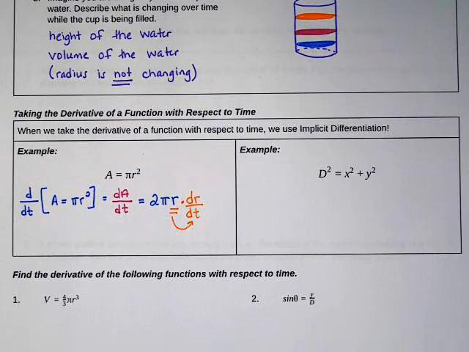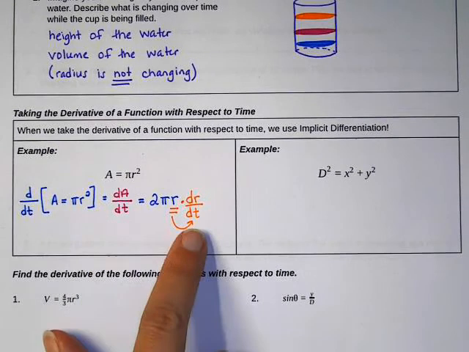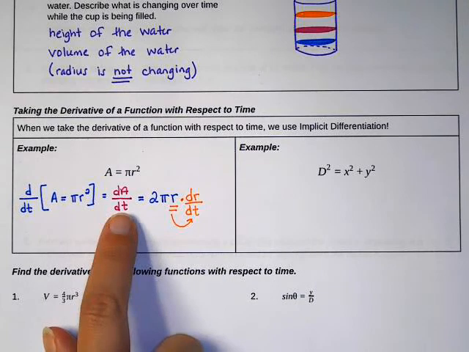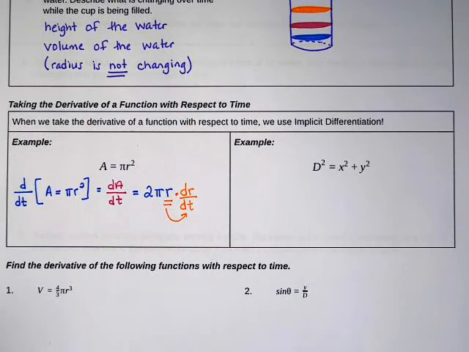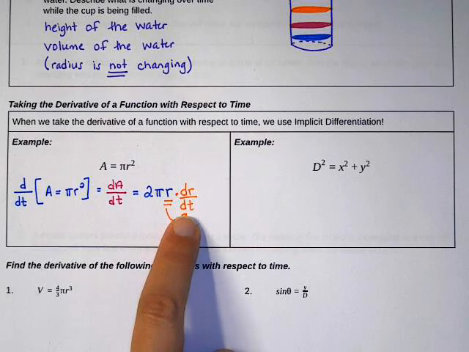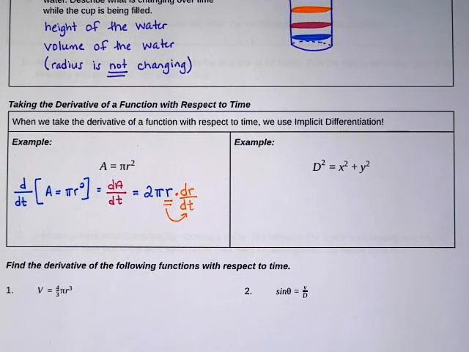So what makes taking these derivatives different than taking our derivatives before is that now, since every variable is changing with respect to time, every time you take a derivative, you need to put dA over dt or dr over dt. It can't ever just be 2 pi r. You have to attach that to show that it's changing with respect to time.